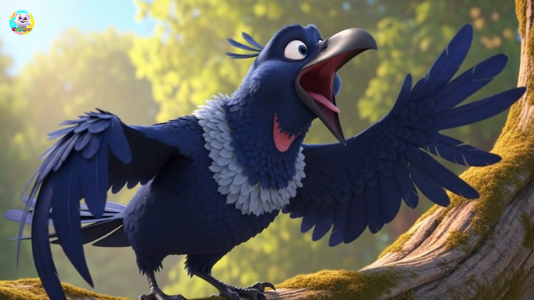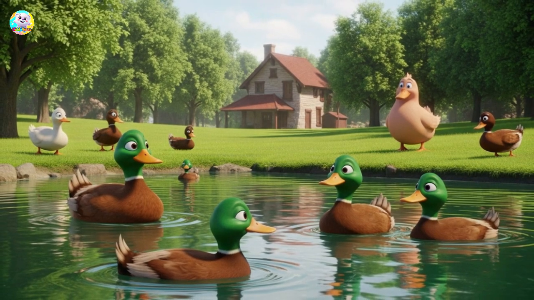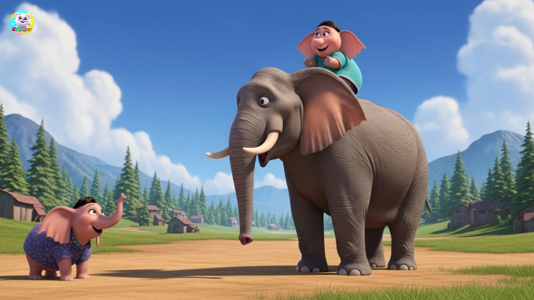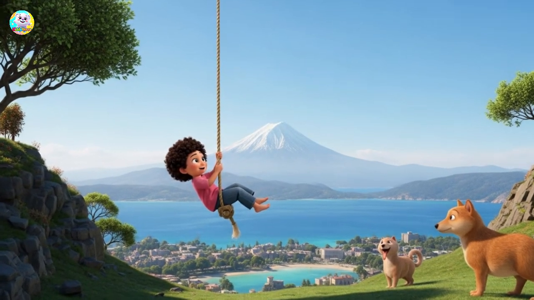C is for crow, cawing up in the trees. D is for duck pond, where ducks swim with ease. E is for elephant, climber tall and strong. F is for frisbee, flying so long.